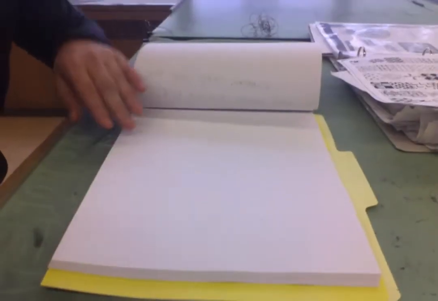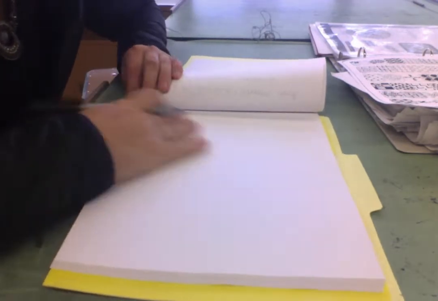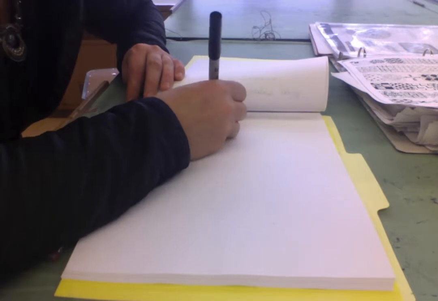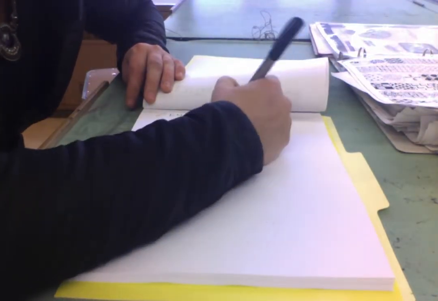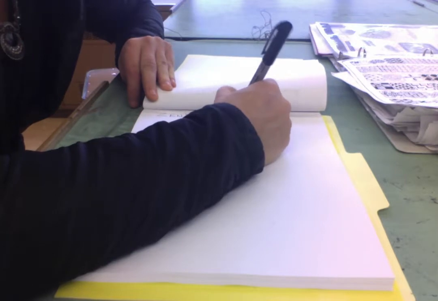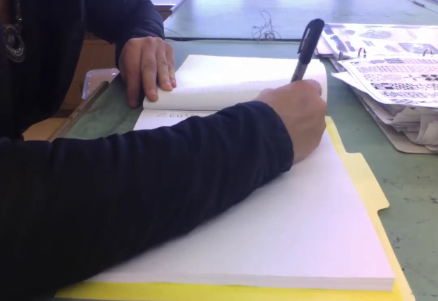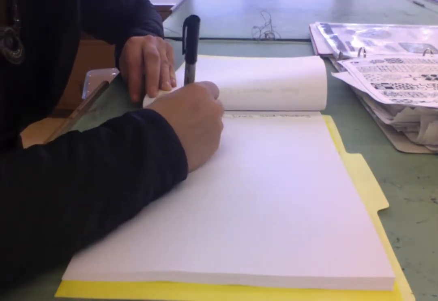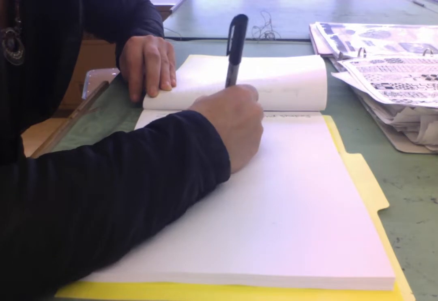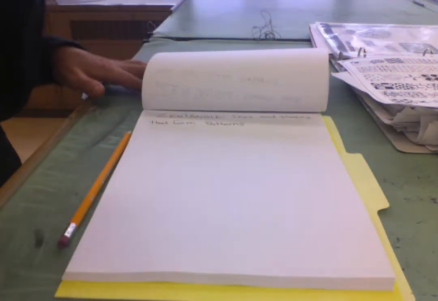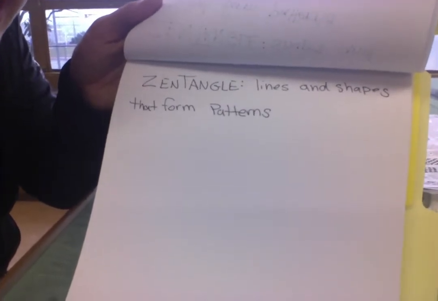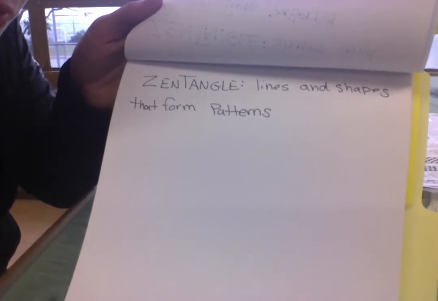So in your sketchbook, you should have a pencil. I want you to go ahead and, on the first white page that you come to, write the word Zentangle. Our definition of Zentangle for today is lines and shapes that form patterns, okay? Patterns are basically repeating lines and shapes, okay? If you need to pause the video, pause it and write: Zentangle, lines and shapes that form patterns.